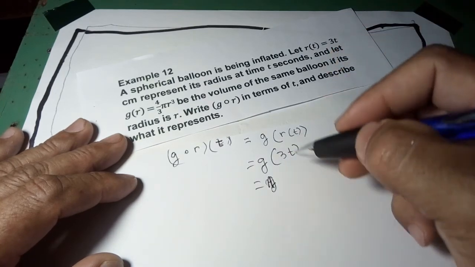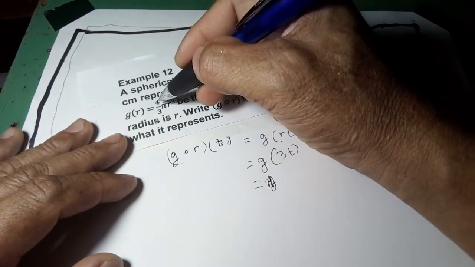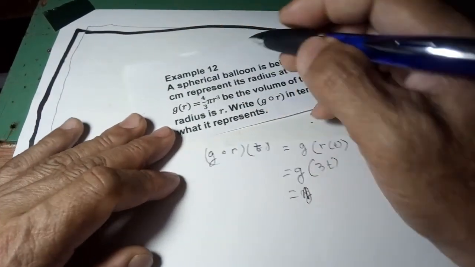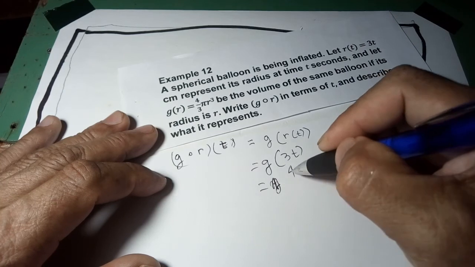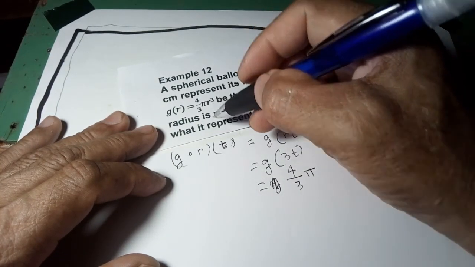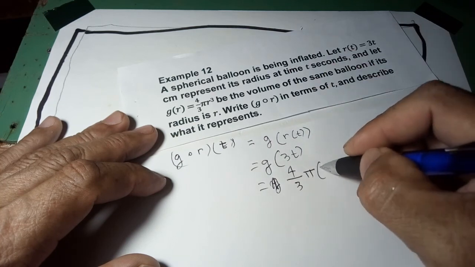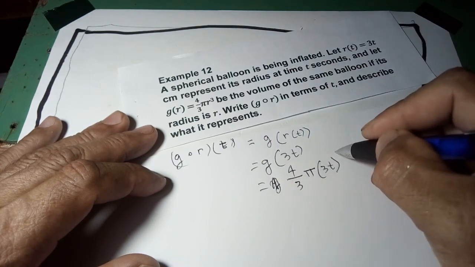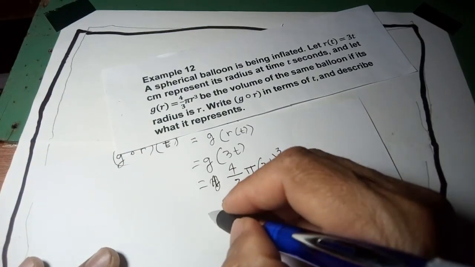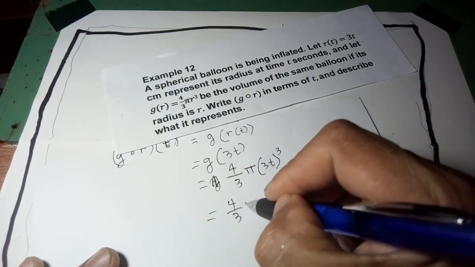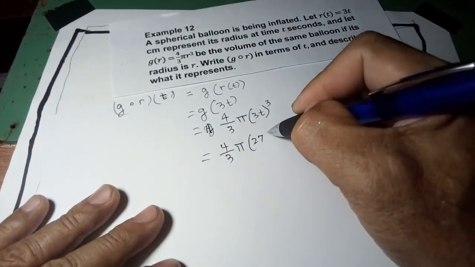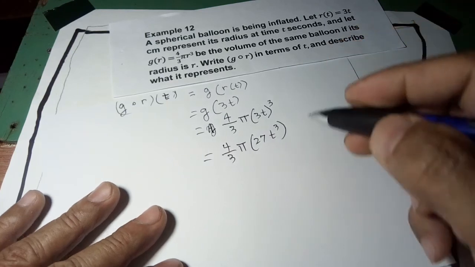Our g of r is 4/3 pi r cubed. This becomes 4/3 pi, with r replaced with 3t, cubed. Simplify. 4/3 pi times 3 cubed, which is 27, t cubed.